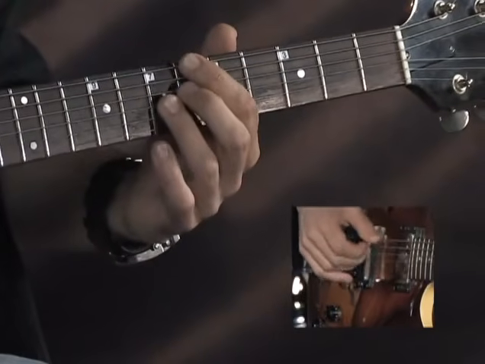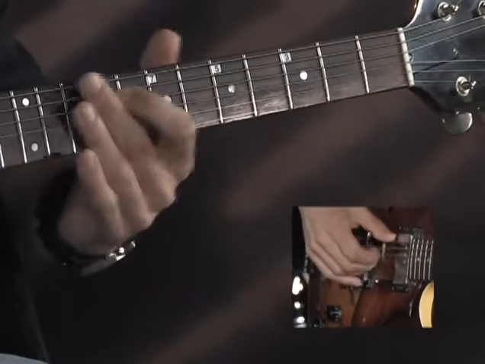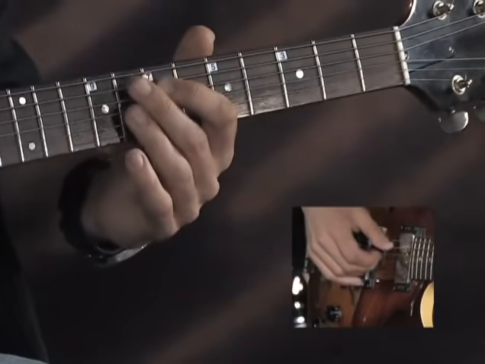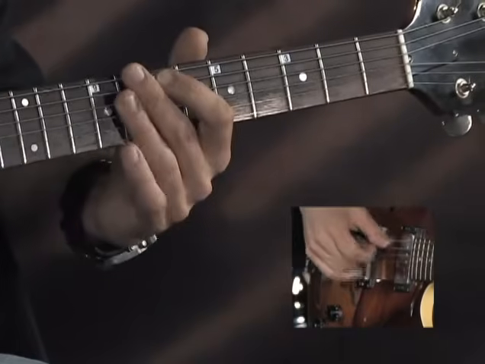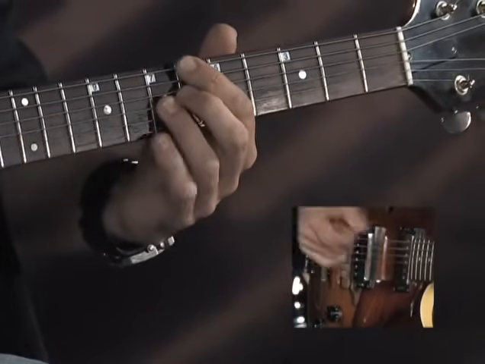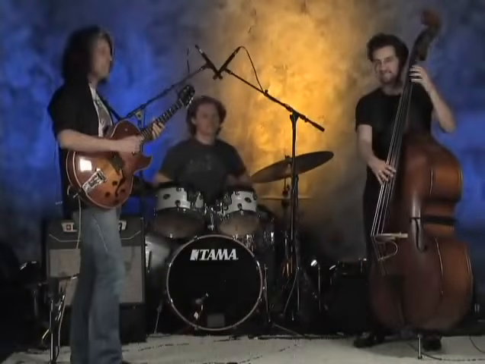Okay, here comes the 6, 2, 5. 1, 6, 2, 5. Okay, now that you know what these chords sound like, in the next lesson, we're going to challenge you to solo over these chord changes. 1, 2, 3.